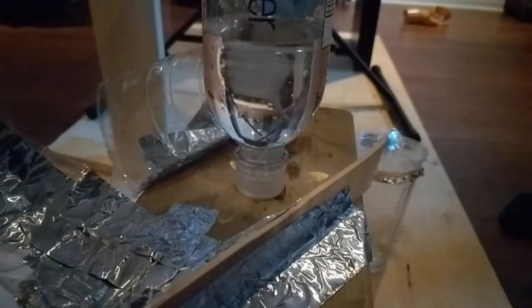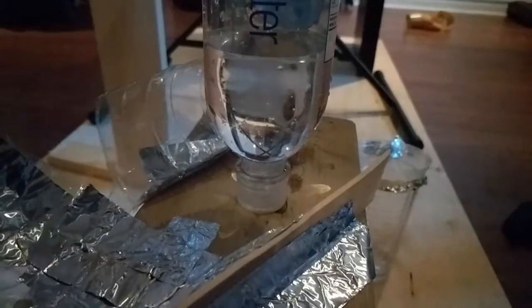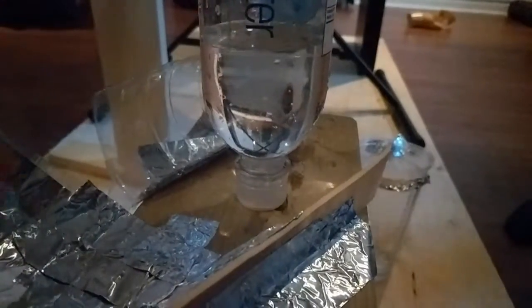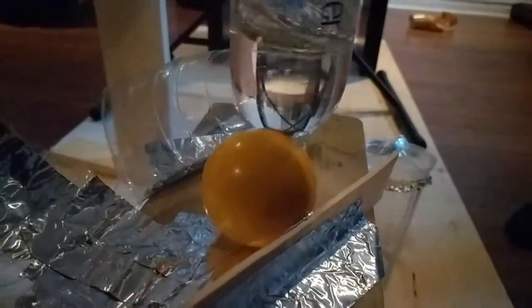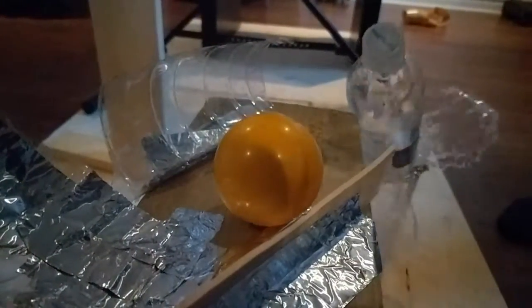The ball rolls down the ramp and rebounds off of the wooden piece at the bottom. It then hits the water bottle, which gets knocked over and pours water through a funnel into the glass, completing the purpose of the machine. Despite the splash, water does actually get funneled into the glass.